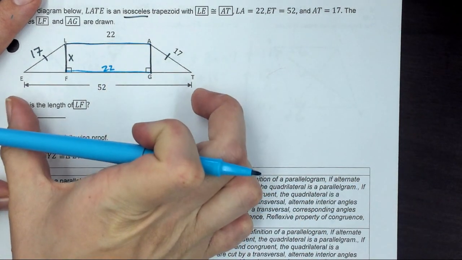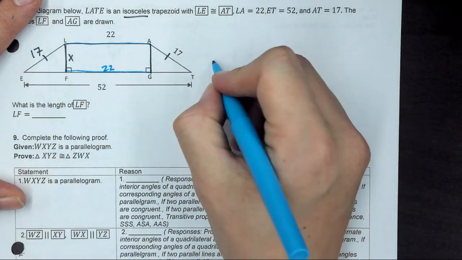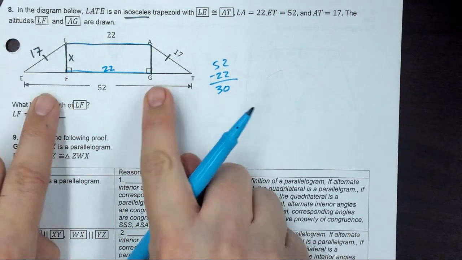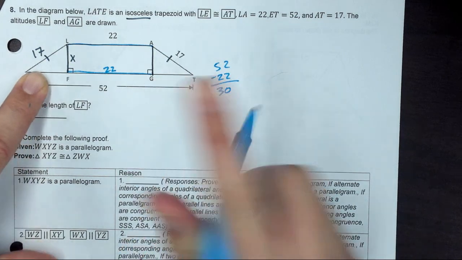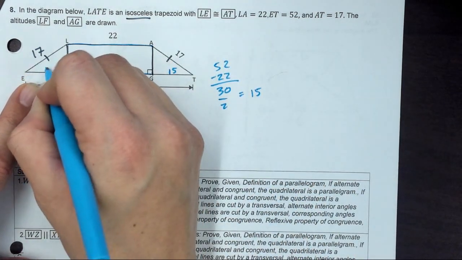Okay, so if I know the whole size is 52, let's subtract 22. 52 minus 22 is 30. So if I take 30 and split it into 2, now I've got these pieces right here. 30 divided by 2 is 15. So 15 goes here and here.